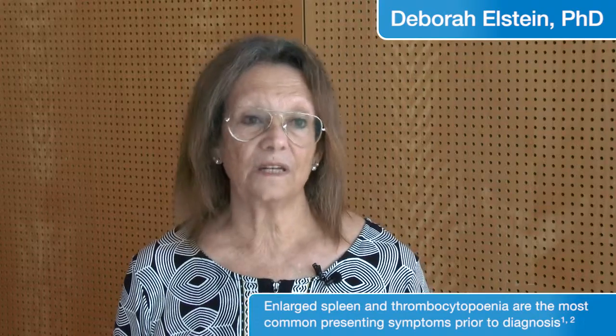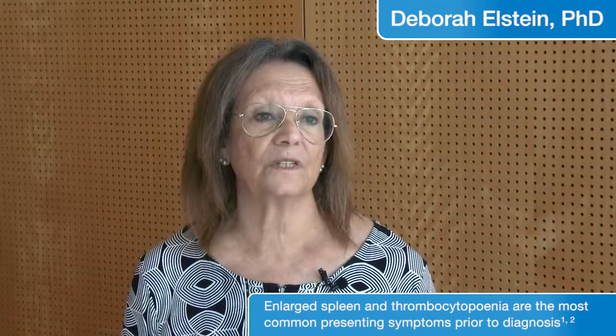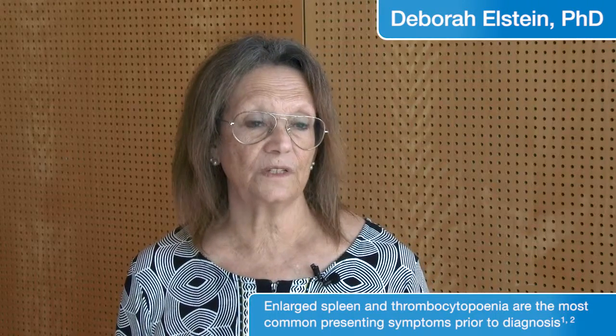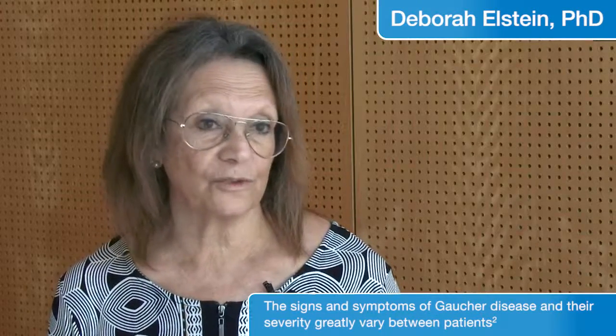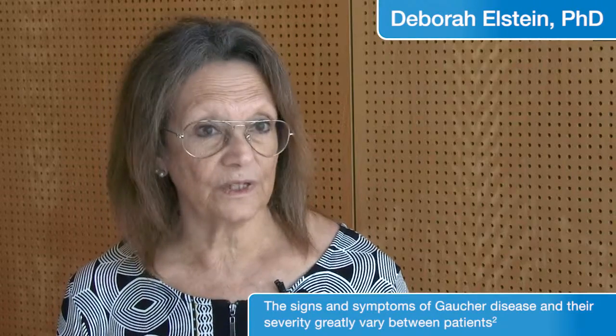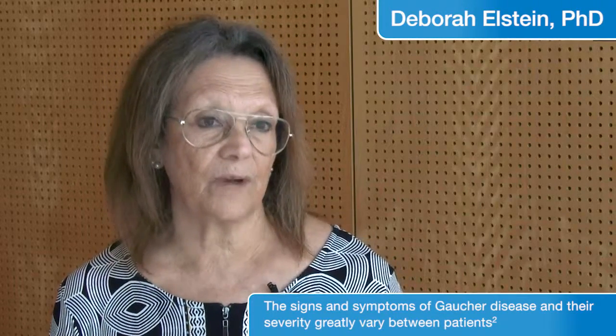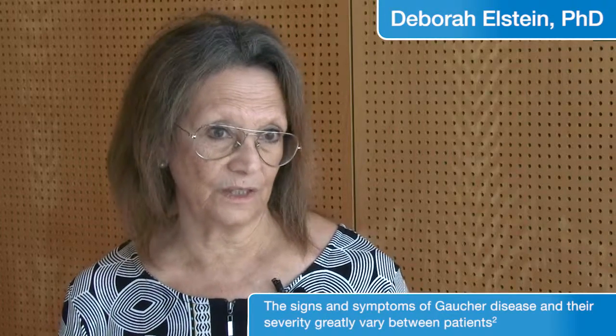Whereas I would say that thrombocytopenia, the very low platelet counts, is much more specific for Gaucher disease than anemia, because you could see anemia in many other conditions. Some people also develop fractures, and some people will have necrosis of their large joints. But these are things that are very pathognomonic, very symbolic of a symptomatic patient with Gaucher disease.